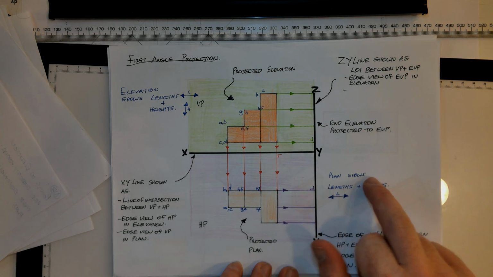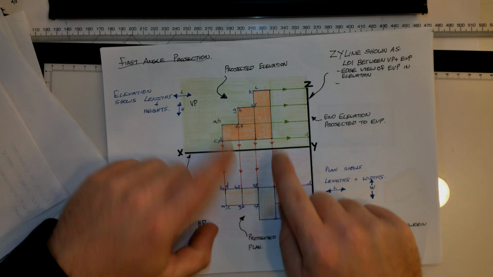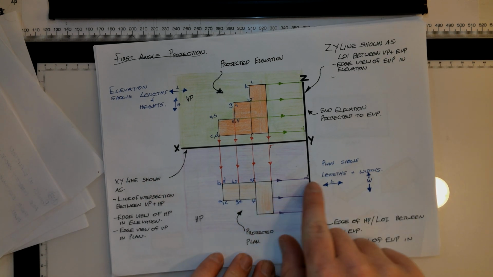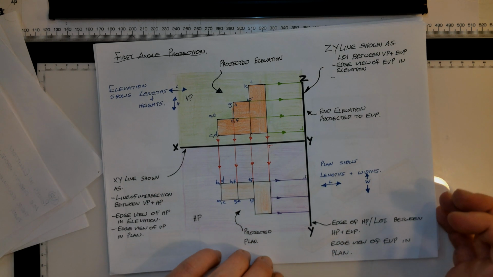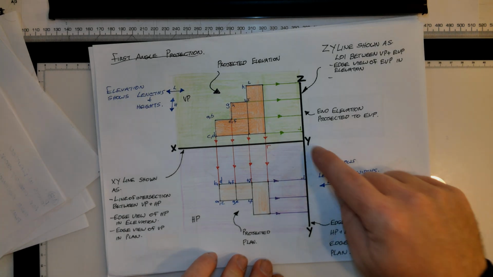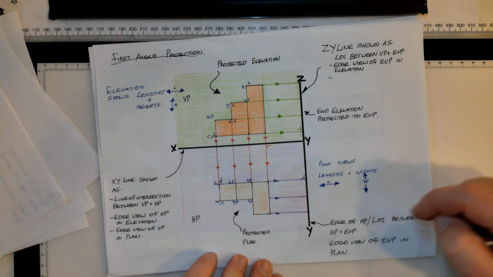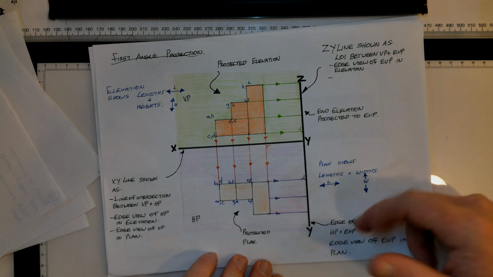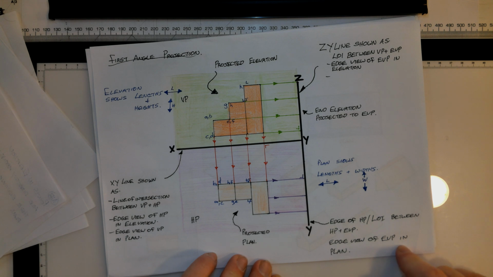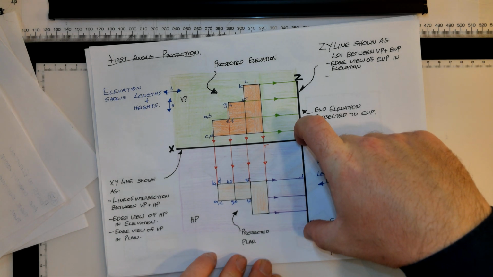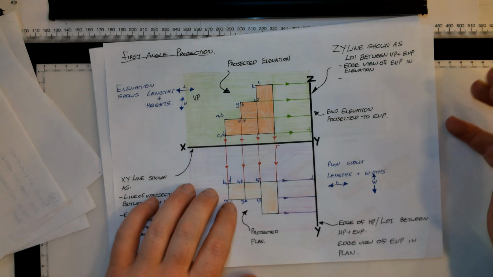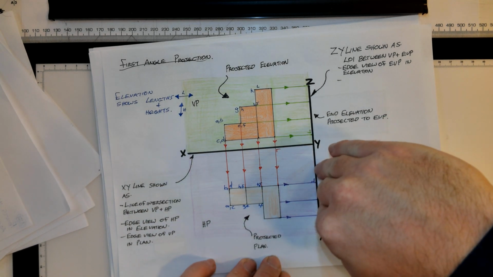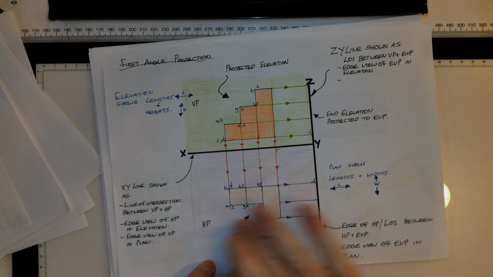The plan, however, shows us the lengths because the object hasn't changed in length. So it shows us lengths and it shows us the widths. And this is also projected over to the end vertical plane. So this YY line shows us the edge of the HP. It shows us the line of intersection between the HP and the EVP. And it also shows as the edge view of the end vertical plane when we're in plan. Hopefully that makes sense. So if you imagine looking back at the 3D image, you would imagine being able to see down on top of this wall, and then the ground would be here.